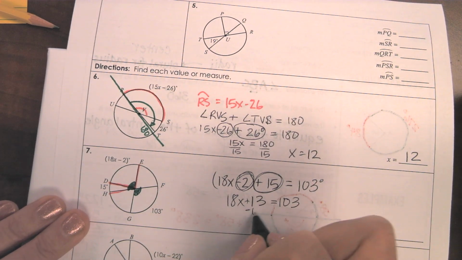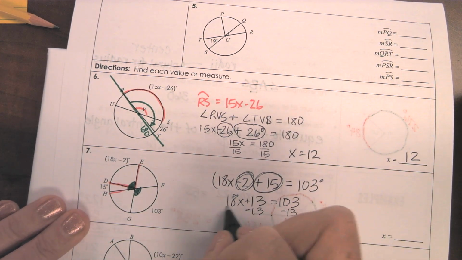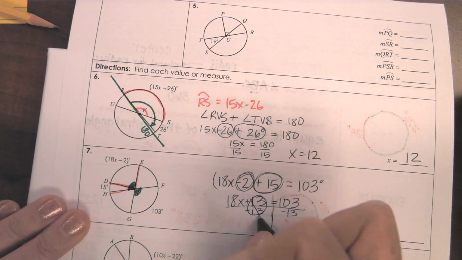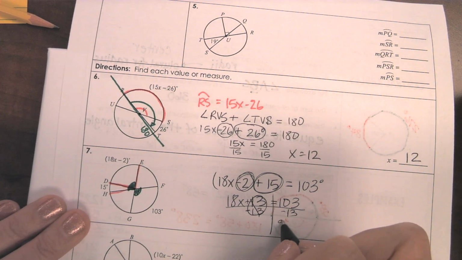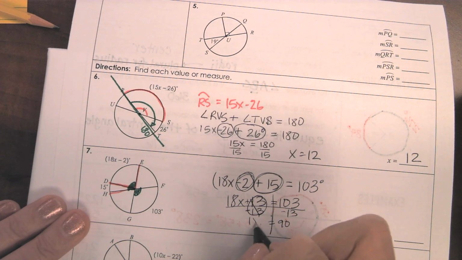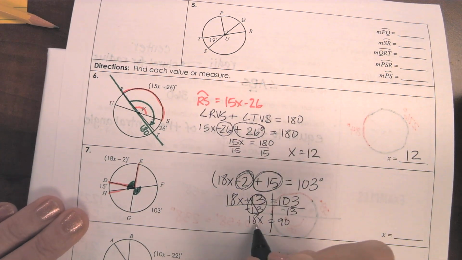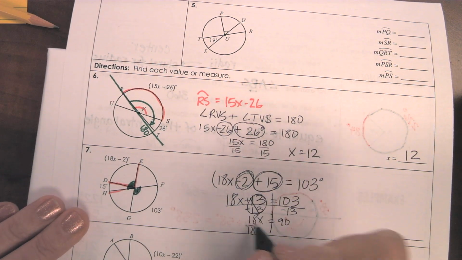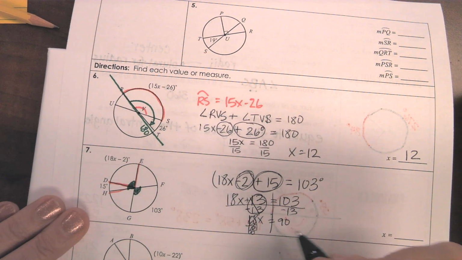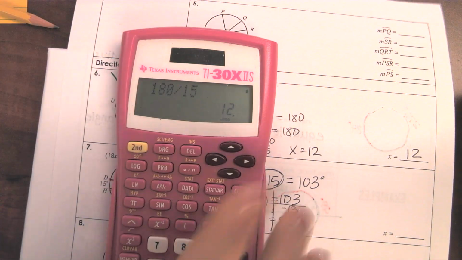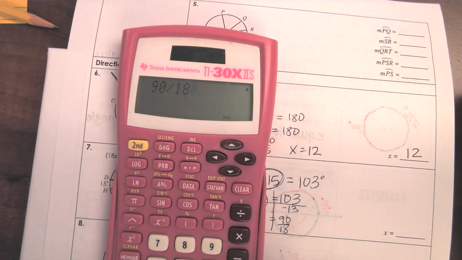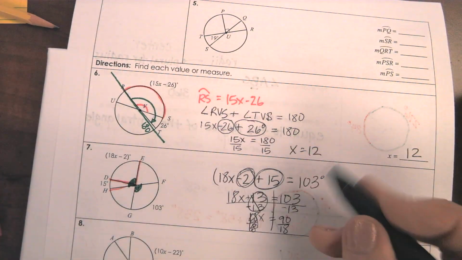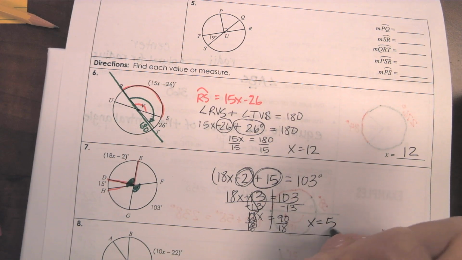I am going to subtract 13 to get rid of my 13. 103 minus 13 is 90. And 18x, now I need to divide by 18 to make my 1, and that's gone. Divide by 18. So now 90 divided by 18 equals 5. So I get x equals 5.